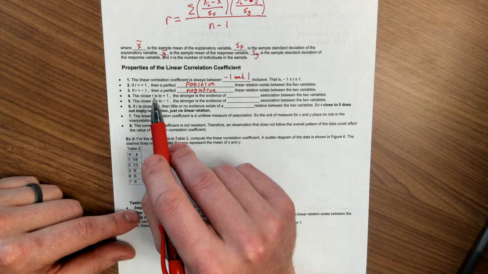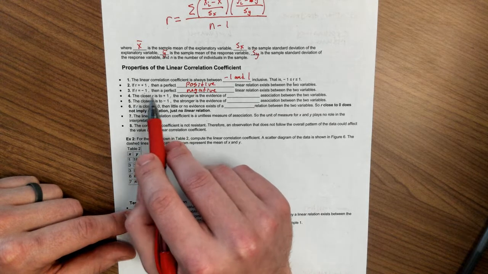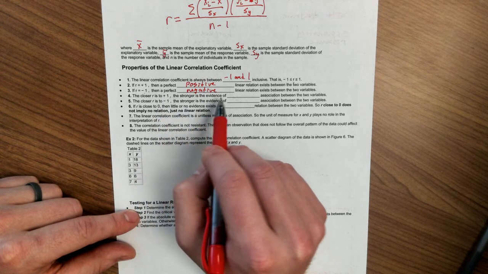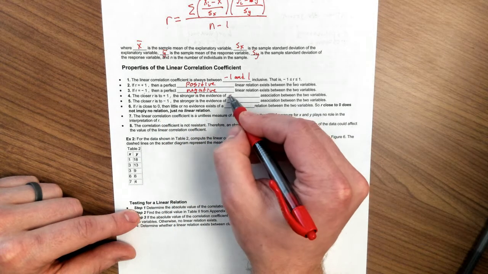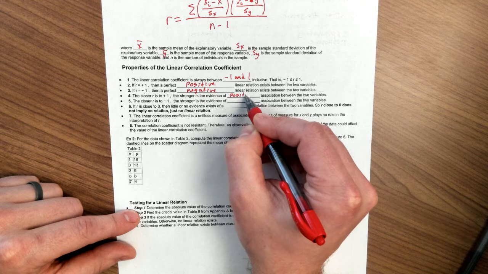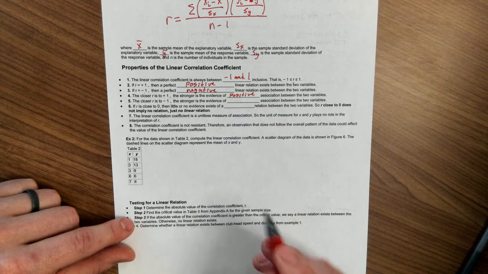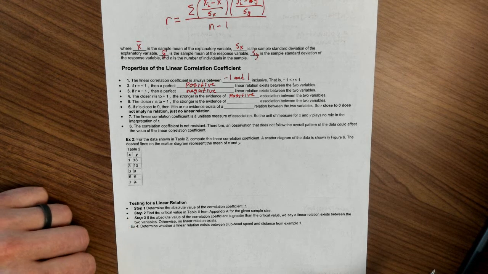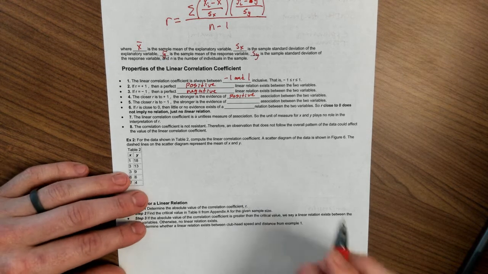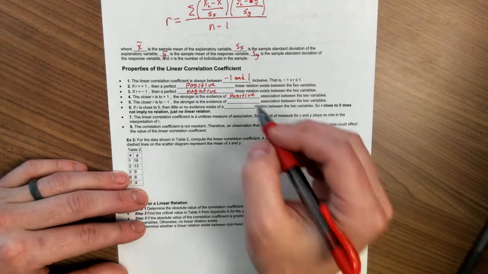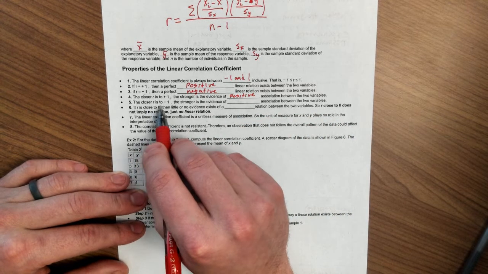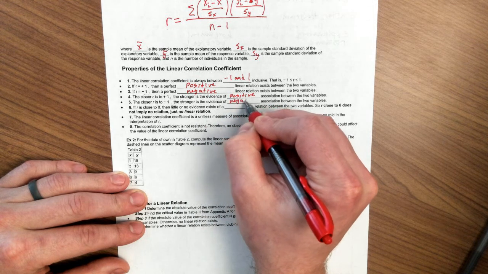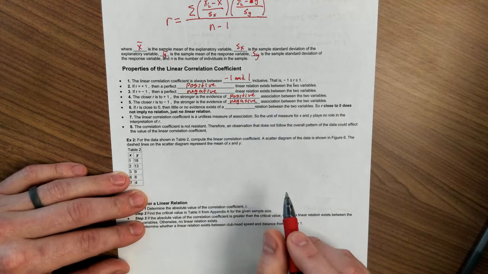But the closer, and number 4 and 5 will explain a little bit, the closer R is to +1, the stronger the evidence of a positive association between those two. So as long as it's getting close to 1, that tells us there is a positive relationship there. It could be 0.9, 0.8, and so on. The closer R is to -1, the stronger the evidence of a negative relationship between those two variables.